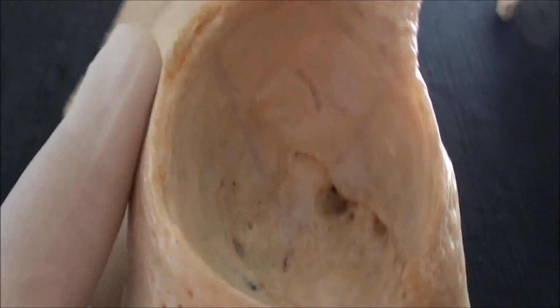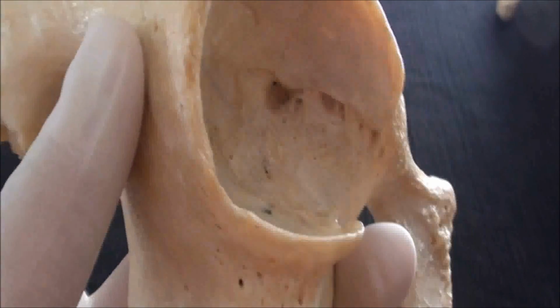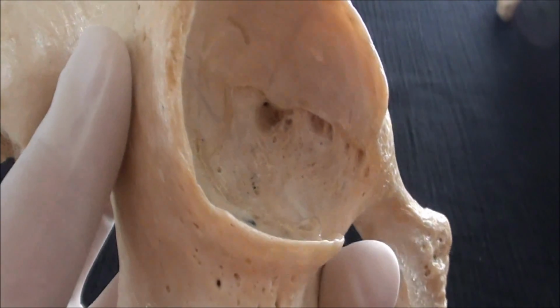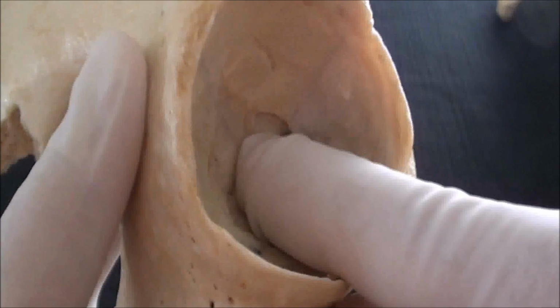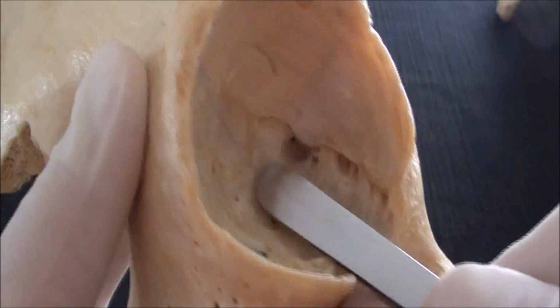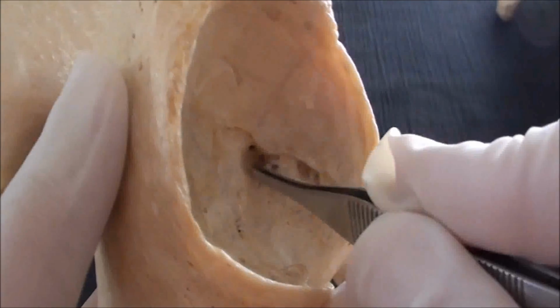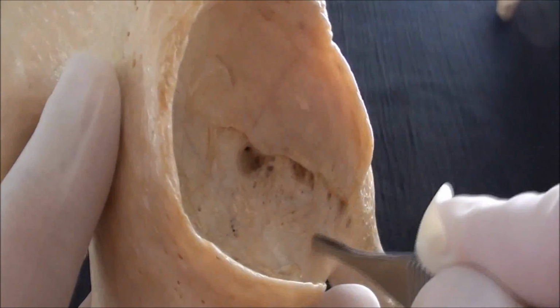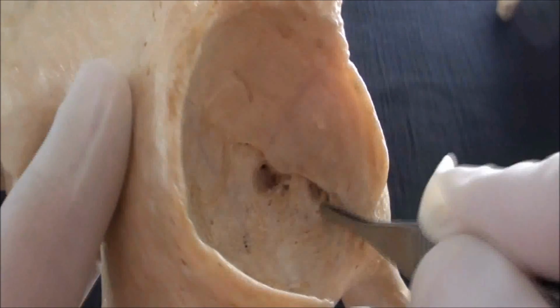Within the acetabulum, if we just zoom it in, although it's going to be a little bit harder to observe, there is a central part which appears to be the most indented area that is known as the acetabular fossa. As you can see, acetabular fossa is quite rough and it is not covered by hyaline cartilage in a living person.